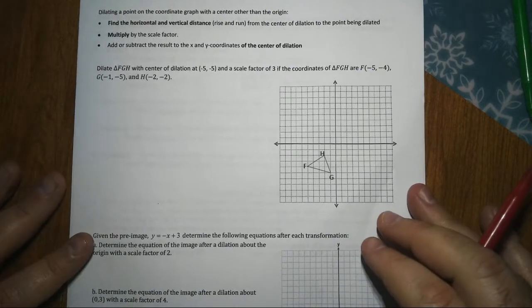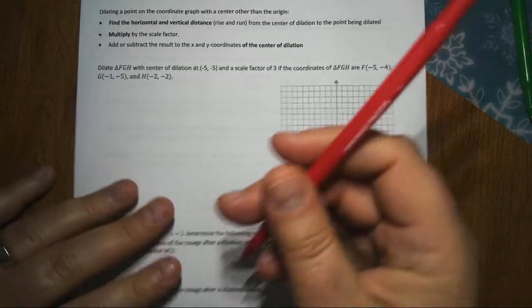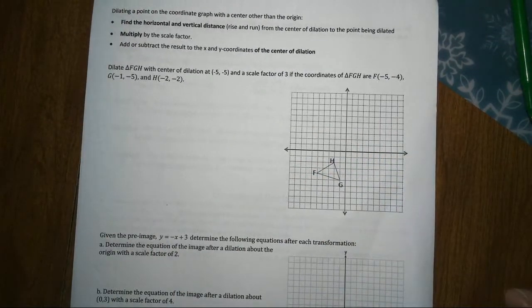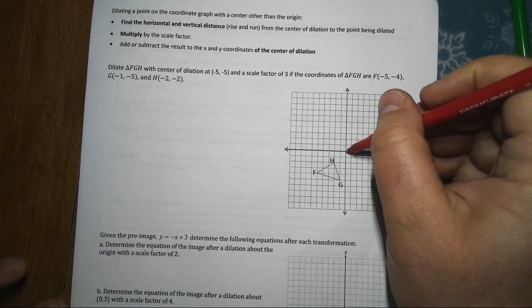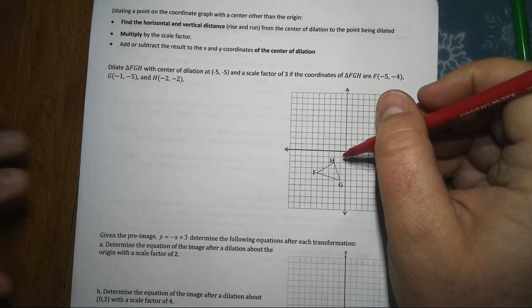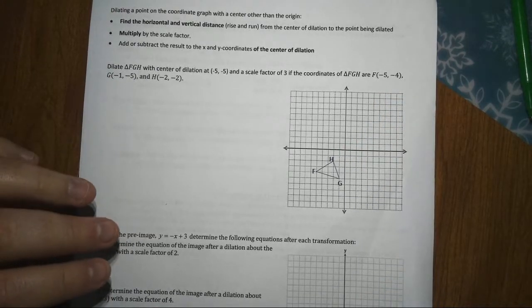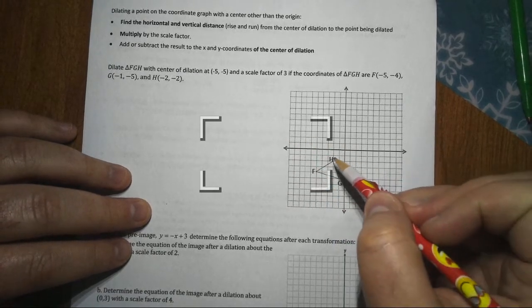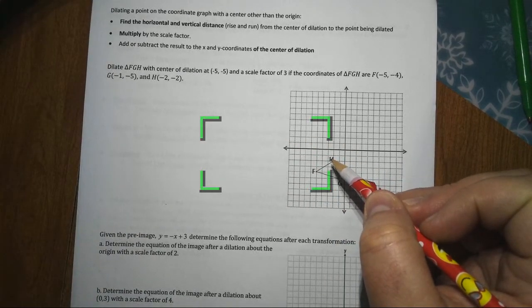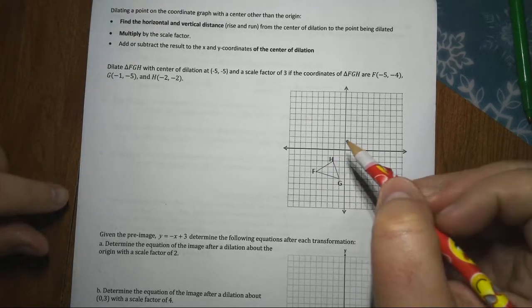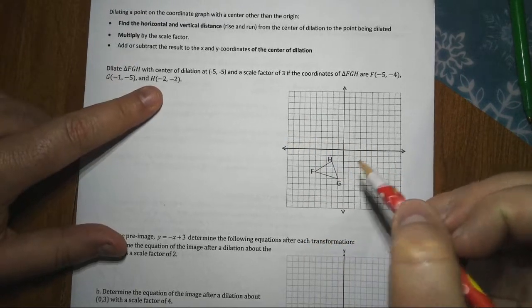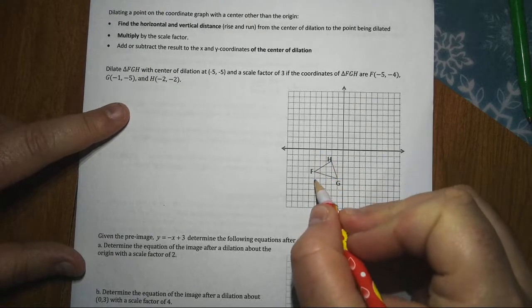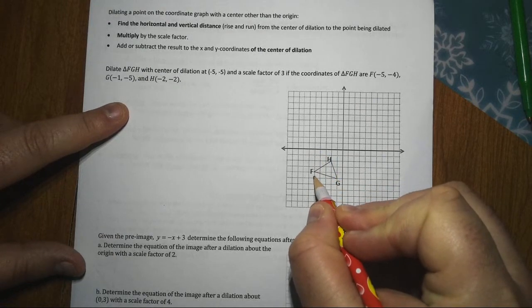All right. Interruptions. Okay, so here we go. Our first question is about dilating a point or a figure where the center is not the origin. We know if the center is the origin, you just multiply and you're good to go. Here you're going to do some counting. We already have a triangle drawn. It's at the points (-5, -4), (-1, -5), (-2, -2), and the center of dilation is actually (-5, -5). It's right here. This is the center.